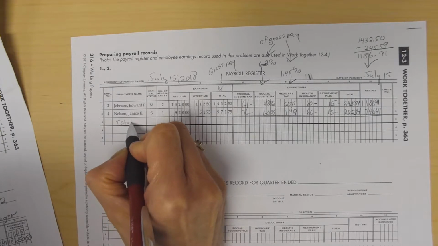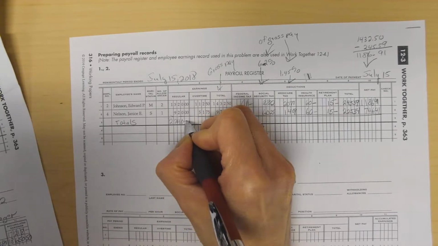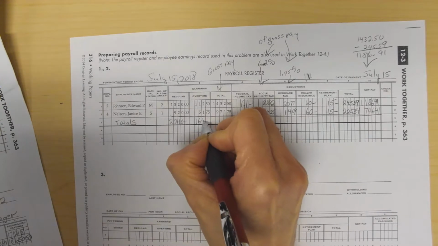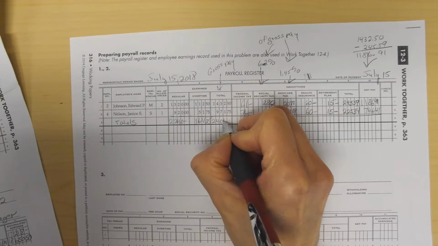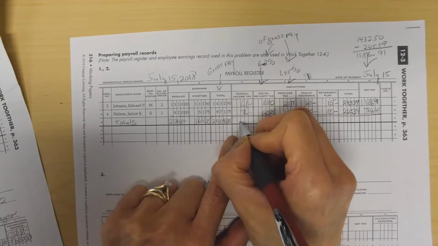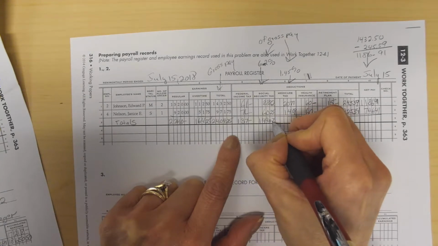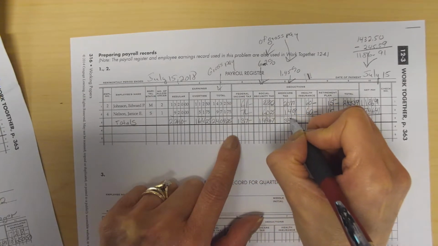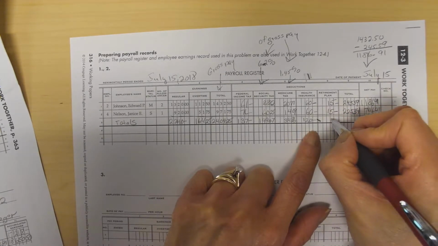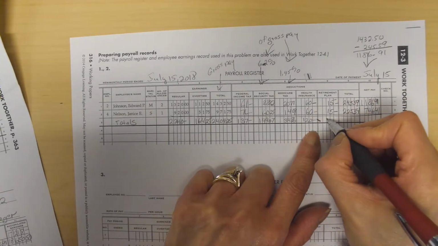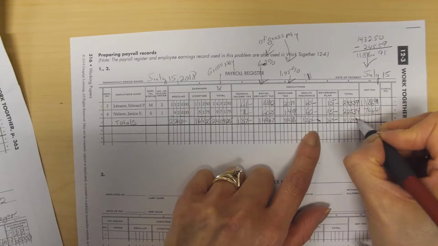We'll write the word totals here, and then the total regular pay is $2,240, $164.25, $2404.25, $137, $149.07, $34.86, $120, $30, and $470.93.